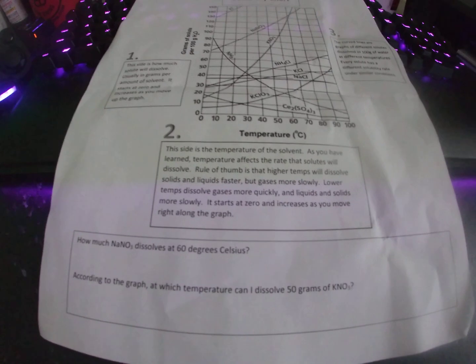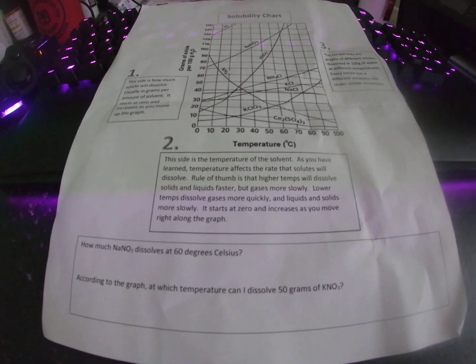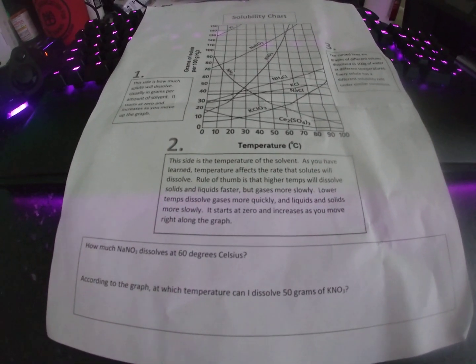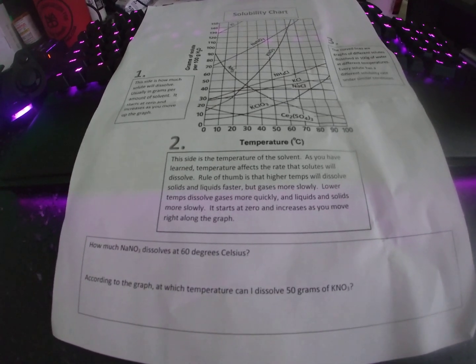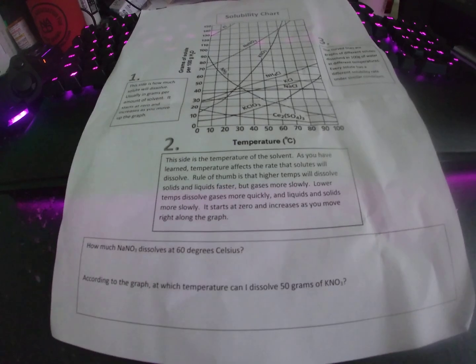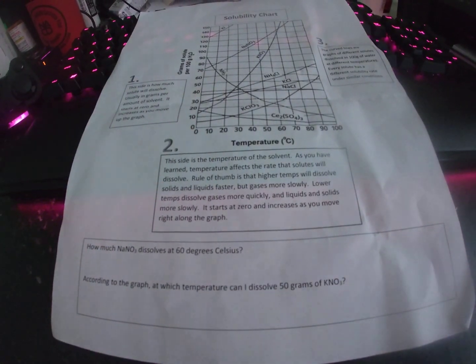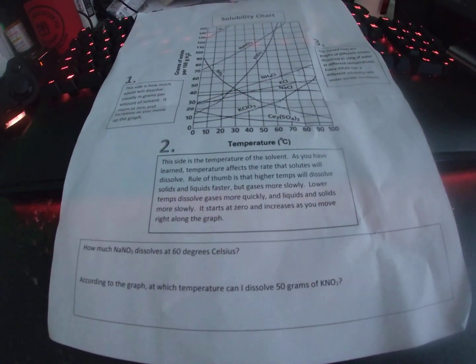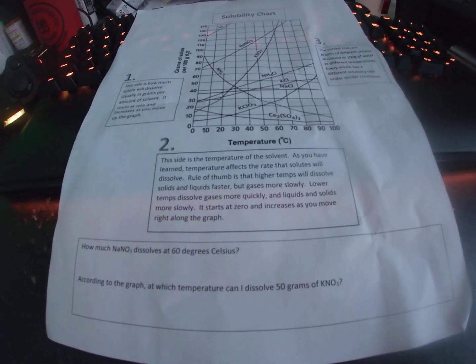Then, moving across the bottom for part 2, this is where it shows the temperature of the graph, the temperature that your solvent currently has as you're adding the solute for dissolving.